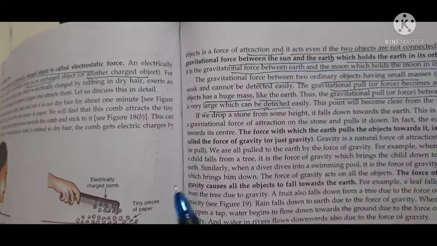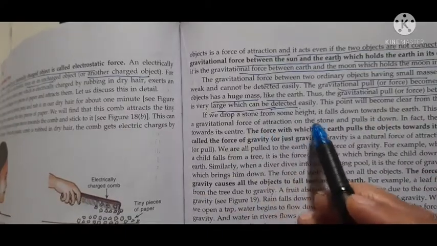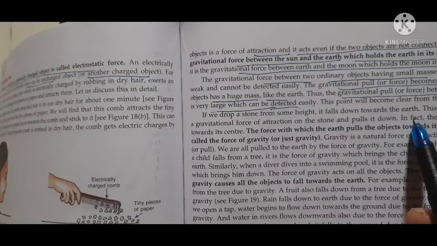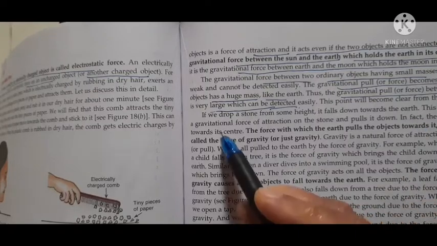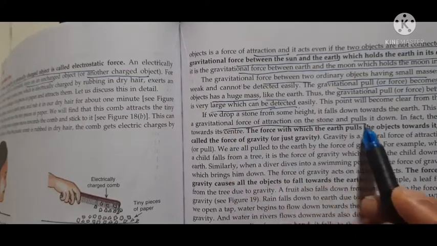Now you see, if we drop a stone from some height, it will fall towards the Earth.